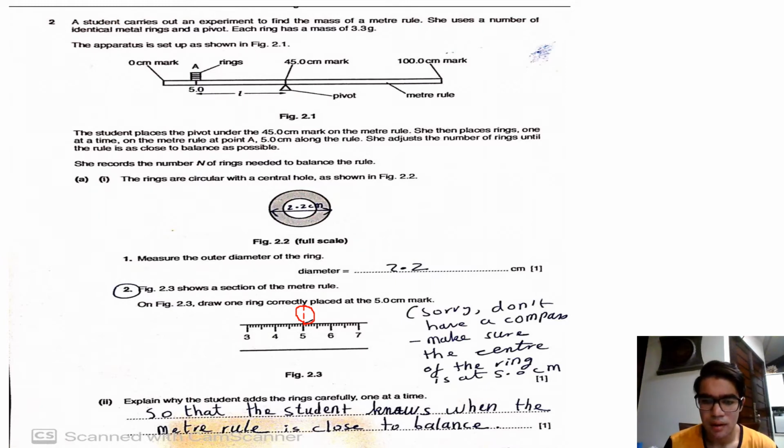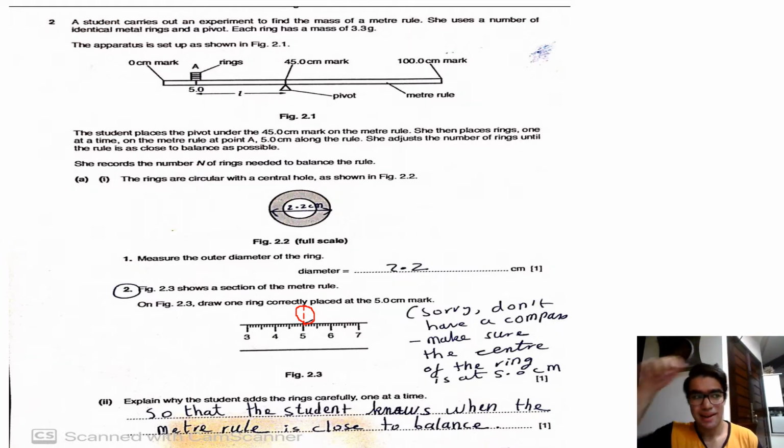Or if you're really good at drawing, you could draw it freehand, but I'm not so good. I probably need a compass. Part II is explain why the student adds the rings carefully one at a time. The answer is so that the student knows when the meter rule is close to balance. Imagine if the student carelessly adds the rings, quickly adding the rings.